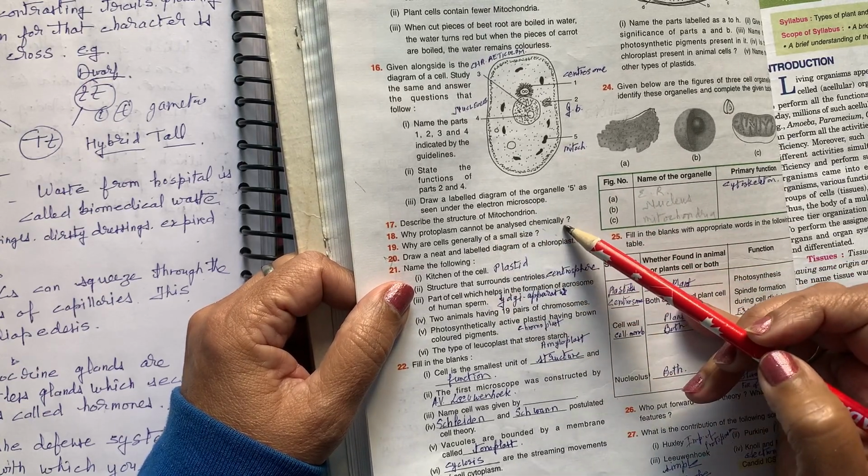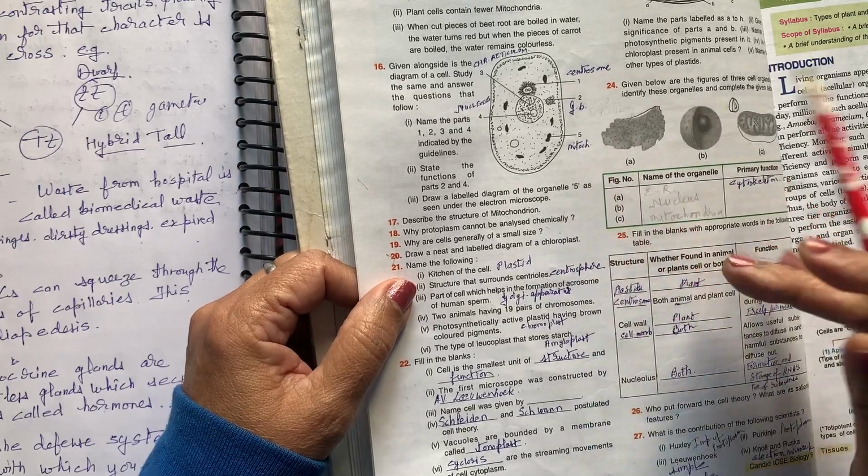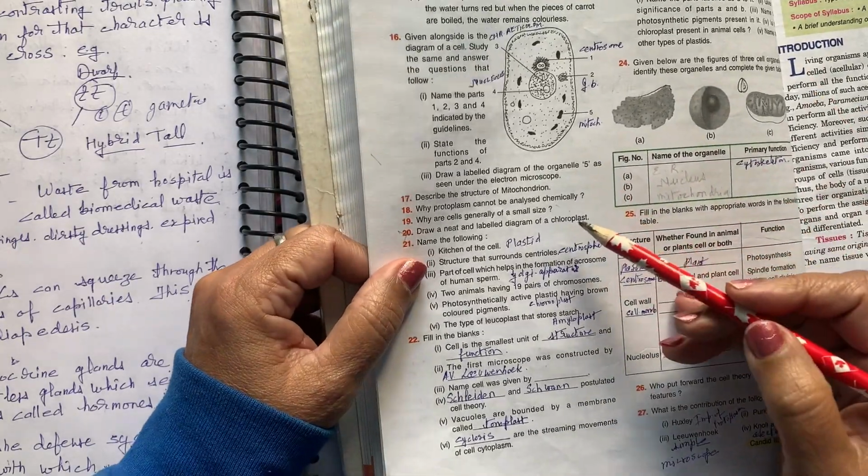Why protoplasm cannot be analyzed chemically? Because protoplasm is the mixture. It is the living substance that shows the signs of the life.